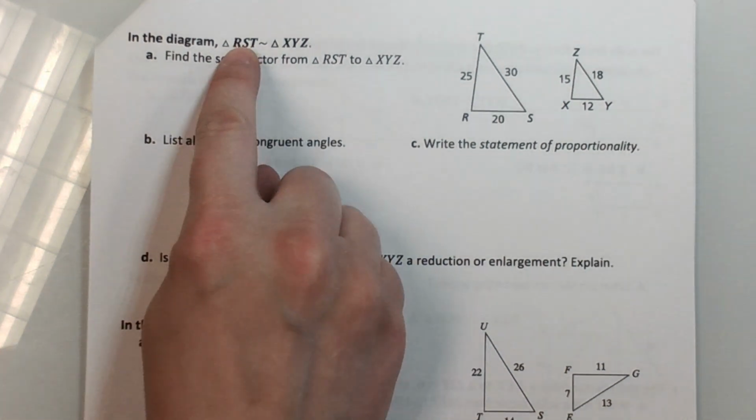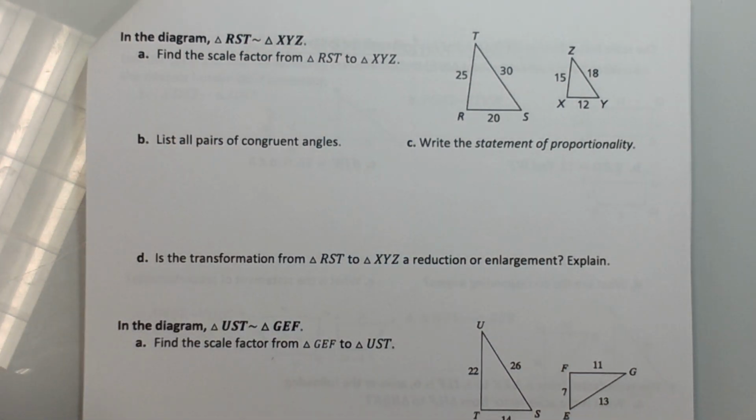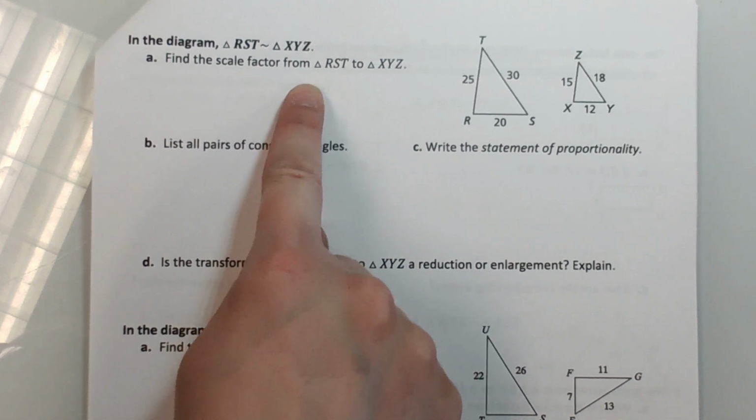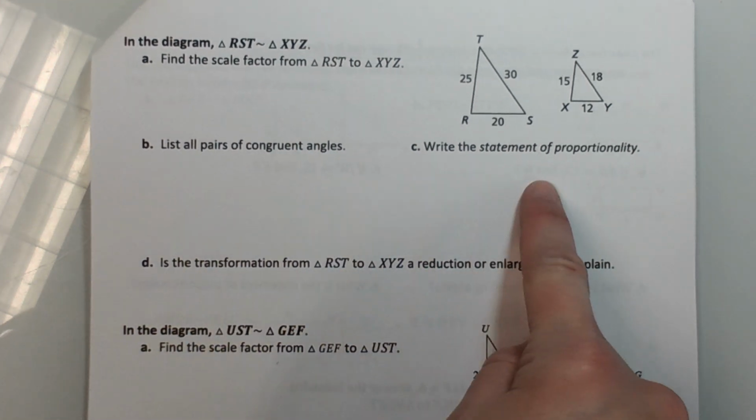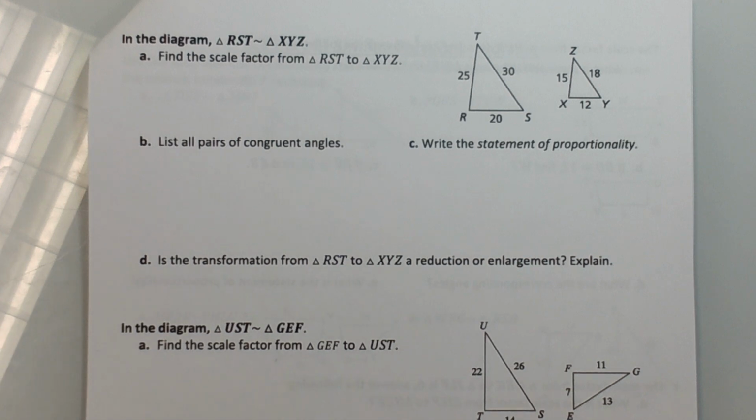In the diagram, triangle RST is similar to triangle XYZ. We want to find the scale factor, list the congruent angles, write a statement of proportionality, and then it asks, is it a reduction or an enlargement? First thing I recommend you do, recognize your corresponding sides.